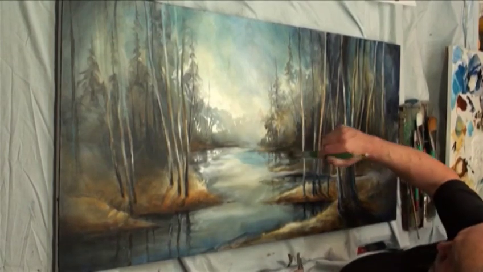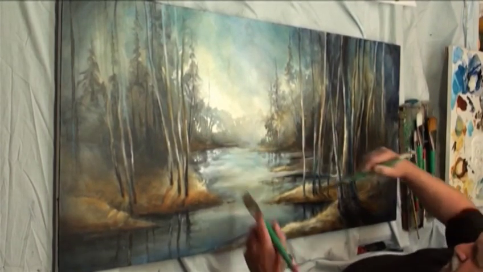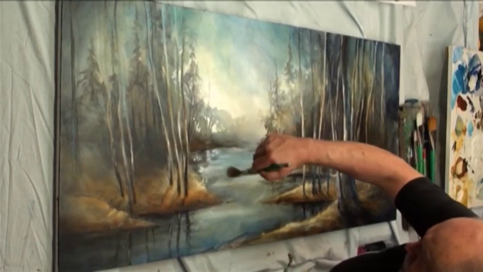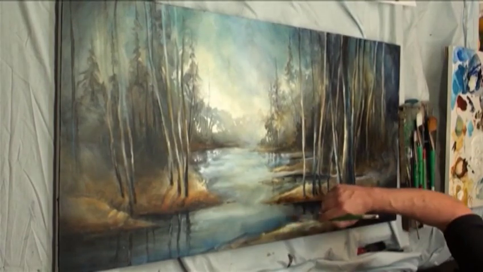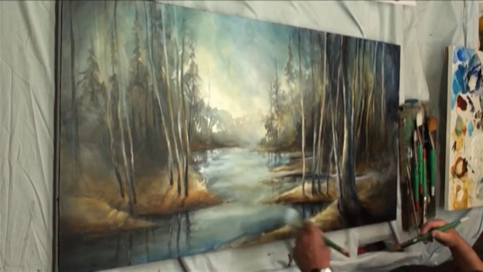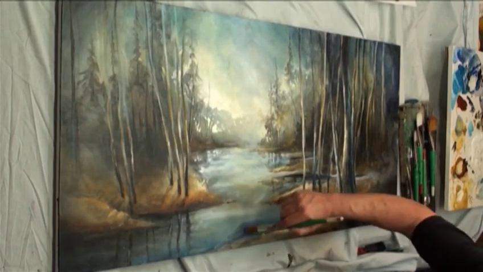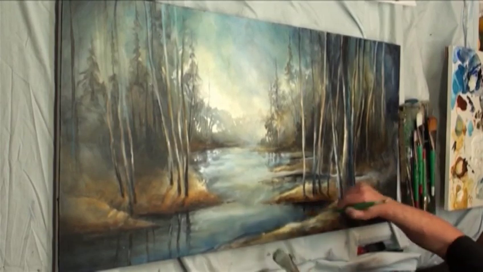Nice thin wash, not too much pigment, a lot of medium. I'm going to put a little Payne's gray in with it towards the bottom, so it isn't such an intense blue.